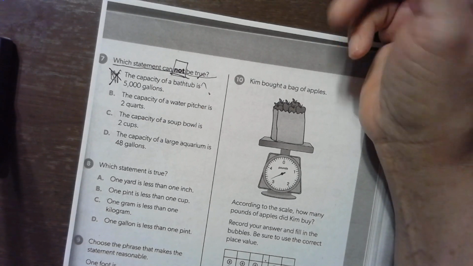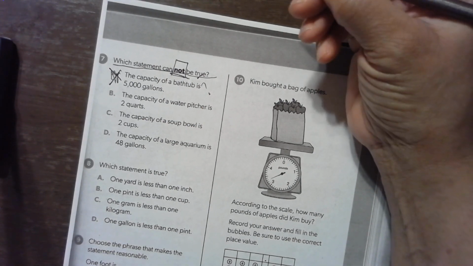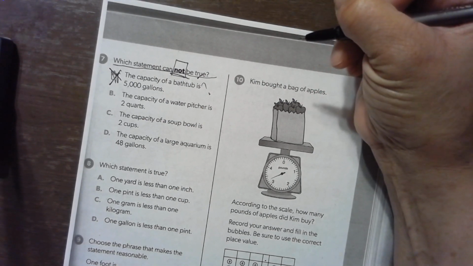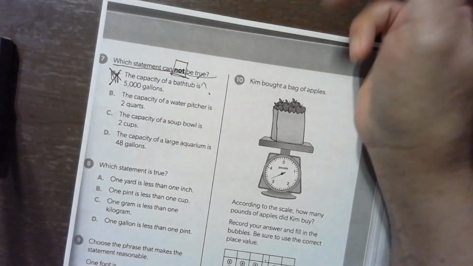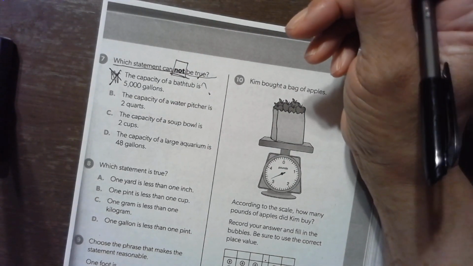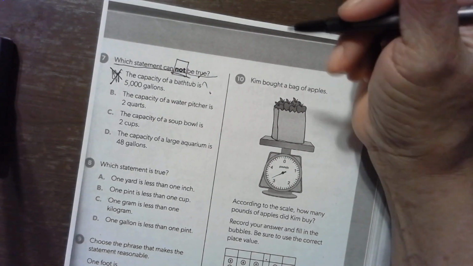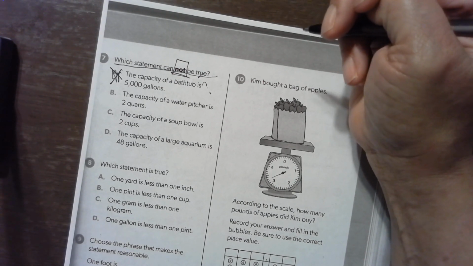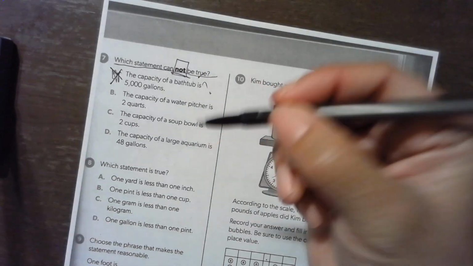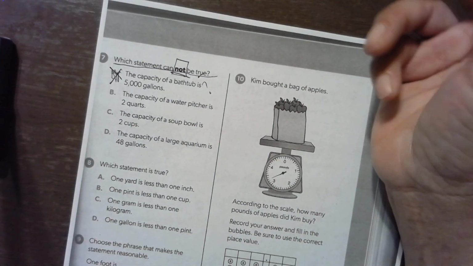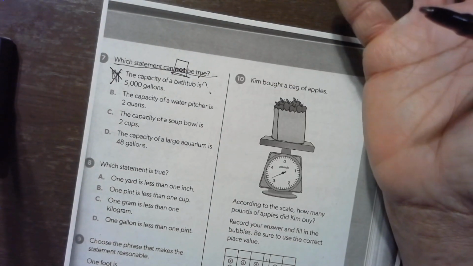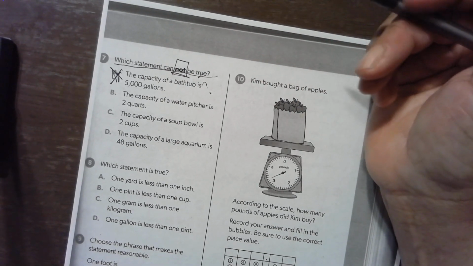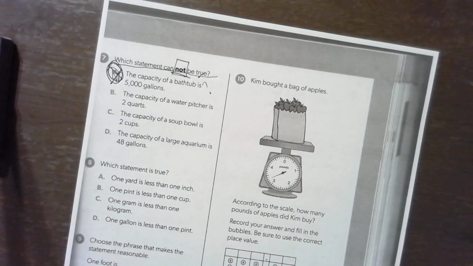The capacity of a water pitcher is 2 quarts. That's probably true. The capacity of a soup bowl is 2 cups. That's probably true. The capacity of a large aquarium is 48 gallons. That's probably true too, because I know they have 50-gallon tanks, 110, so it could be true. So the correct answer is A.